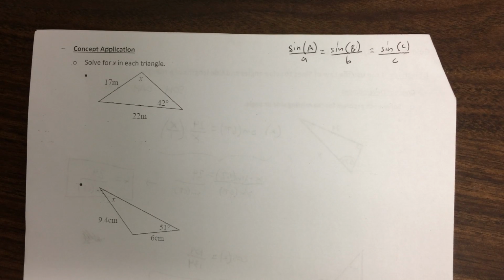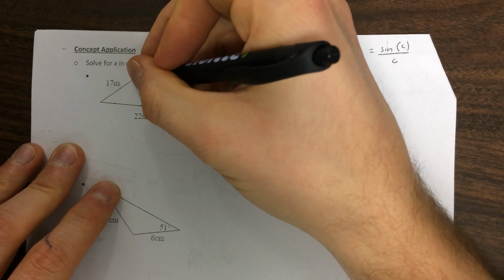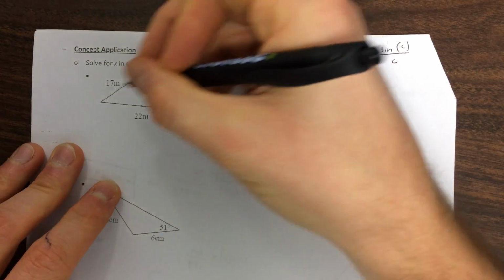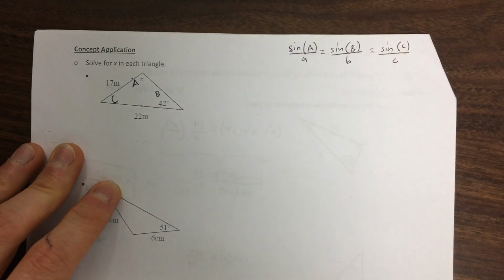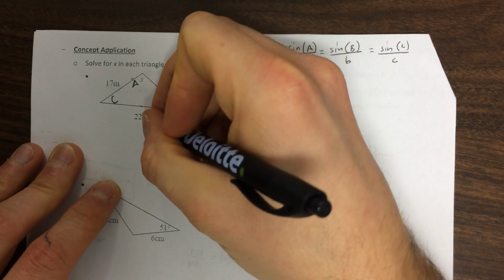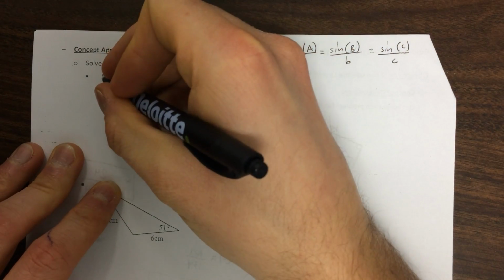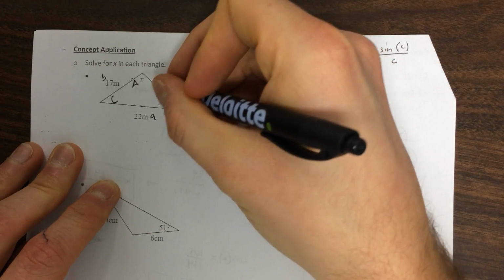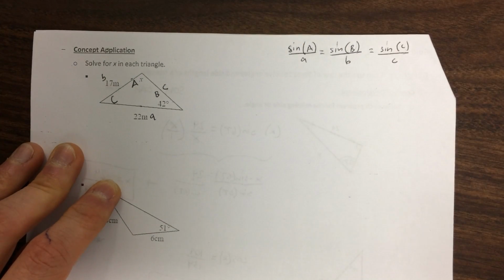Now, what I would recommend is to start by labeling your triangle. Again, it doesn't really matter how we label it, but I'm going to label this big A, big B, big C. Now we can say, because big A is here, little a is here, big B is here, little b is here, big C, little c.